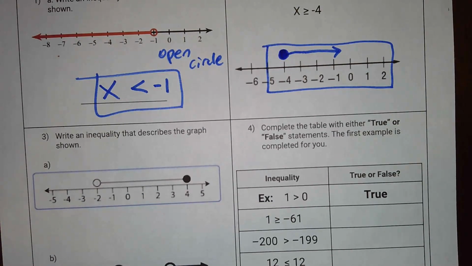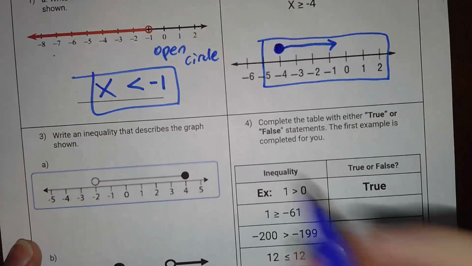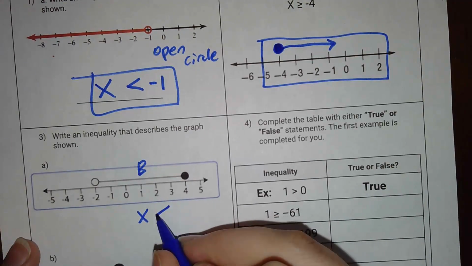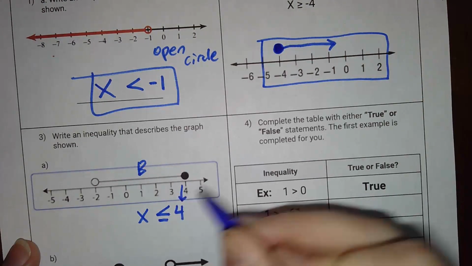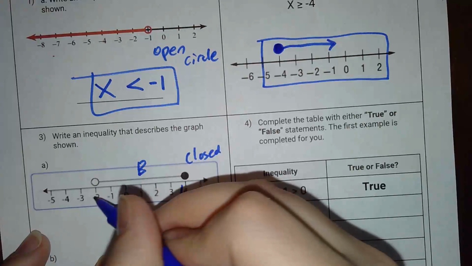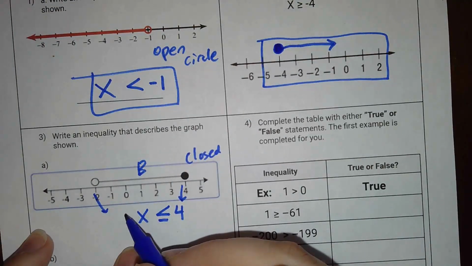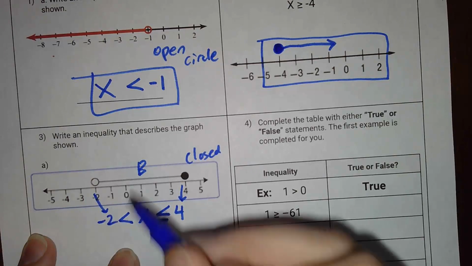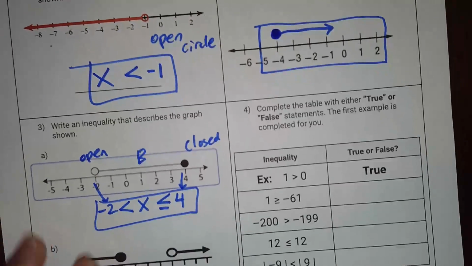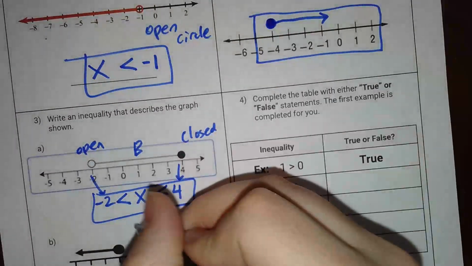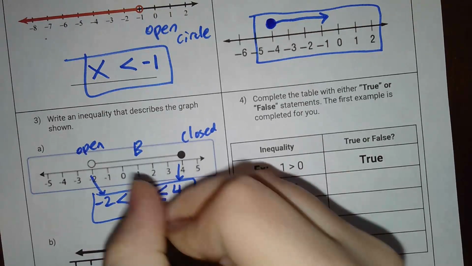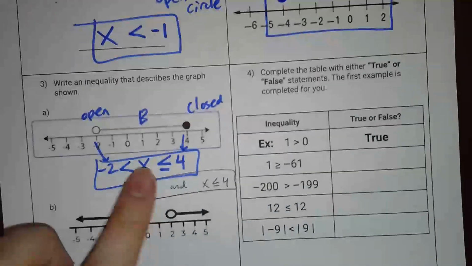For number 3, A and B, this is going to be a between question. So I'm going to have x is less than or equal to 4, closed dot. And we also have x is greater than -2. This one's open. So this will be my answer. It could also be written as x is greater than -2 and x is less than or equal to 4. But you can also write it combined like this.